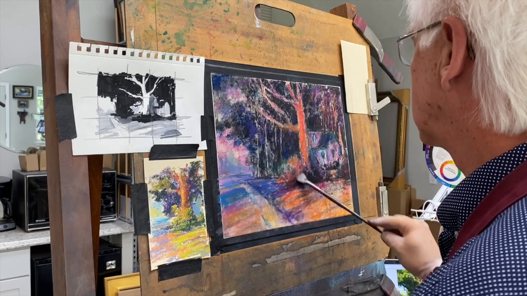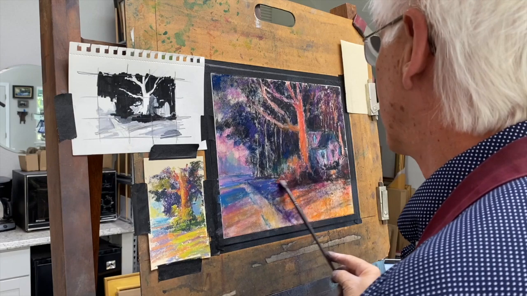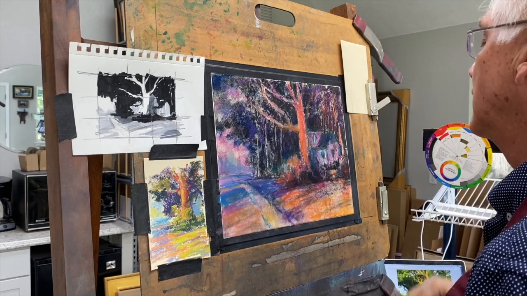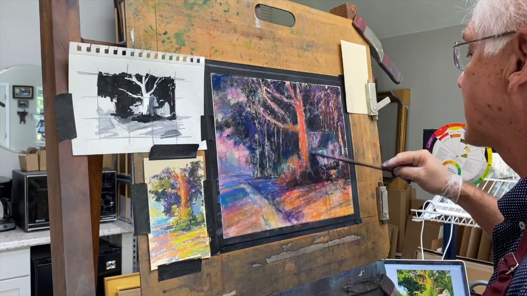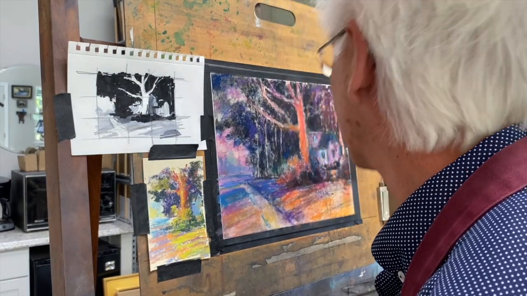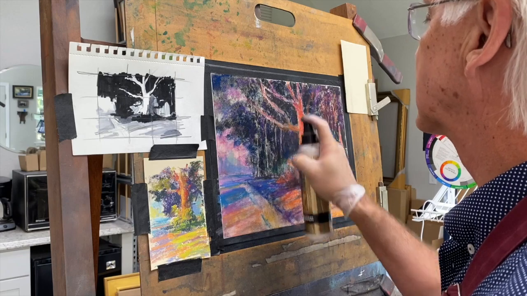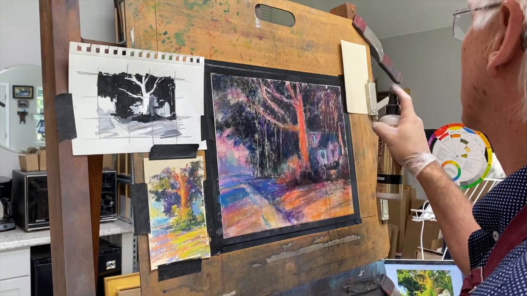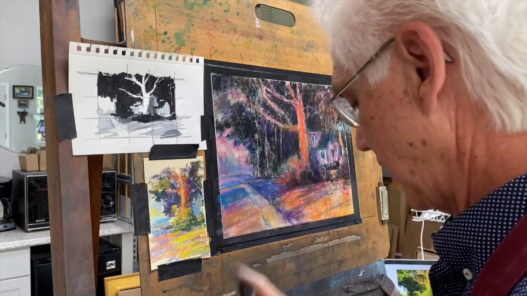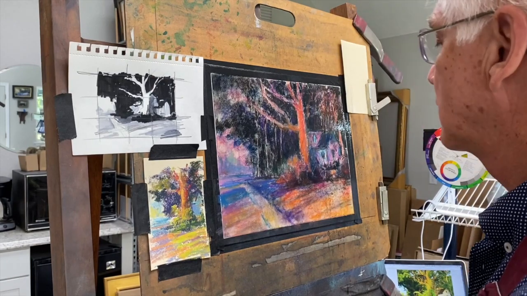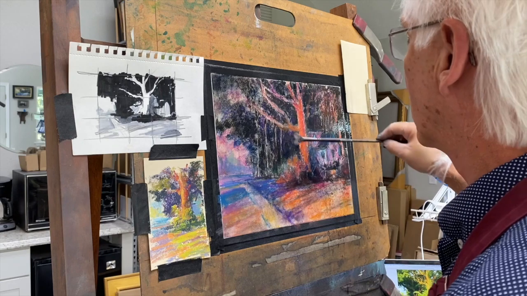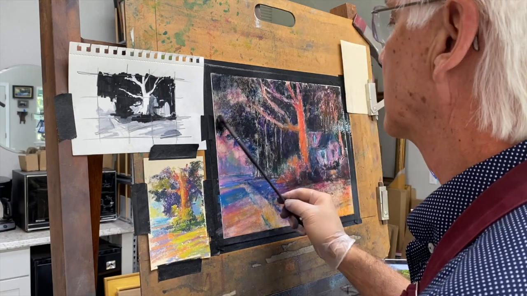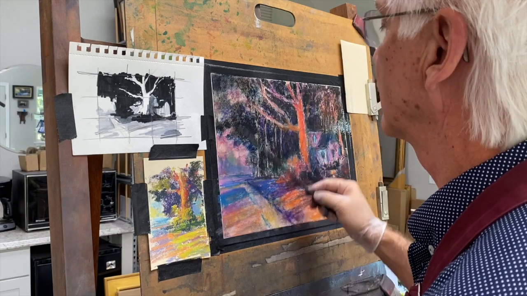I do try to think about the direction that my strokes are going. I think that sometimes really will already establish a texture or indicate what an object might be, how it's constructed. So whether, as I said, it's grass and it's going up, or whether it's foliage and I'm kind of working, feathering it out.